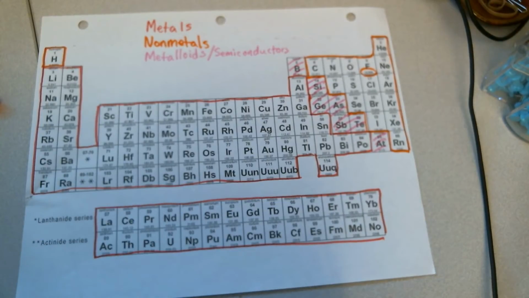Okay, we're going to move on, but first I want you to take a moment and decide if sulfur is a metal, a metalloid, or a nonmetal. So find sulfur, the abbreviation is S. Yes, sulfur is a nonmetal. Potassium, the abbreviation for potassium is K, and in fact it is a metal.